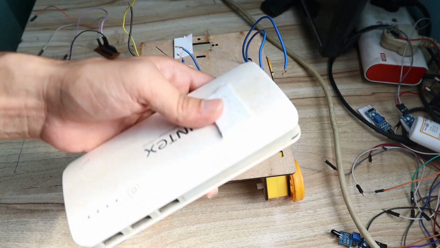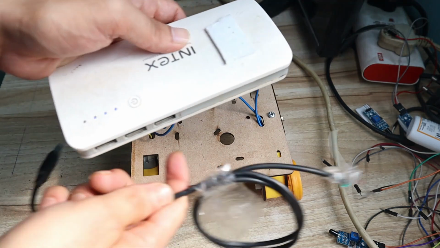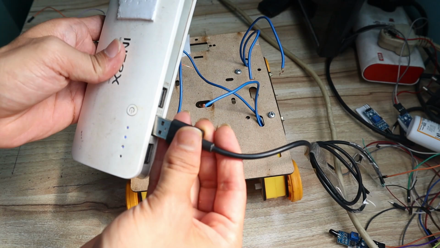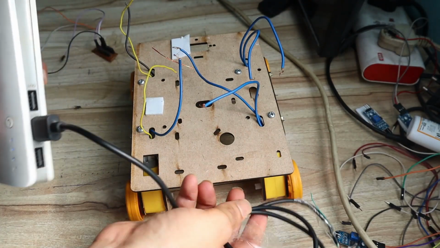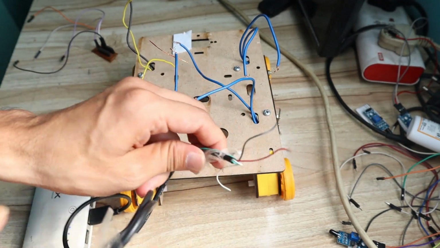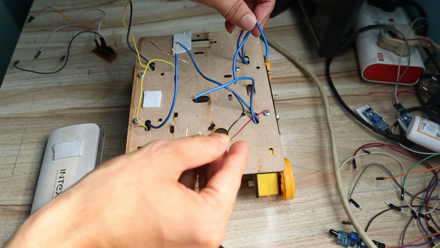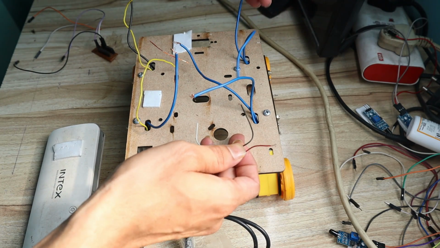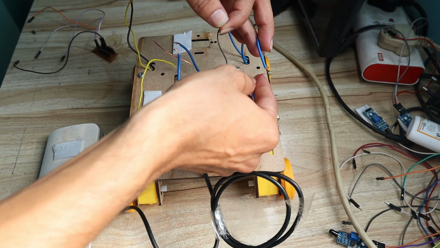Now from your power bank you can plug this wire in here. Once I plug it in, I have the 5 volt power supply at this pin. Then I will check the direction of the motor. How to check the direction? Just connect one wire from one motor each. Let's take this random wire first, and then another wire from the same motor.